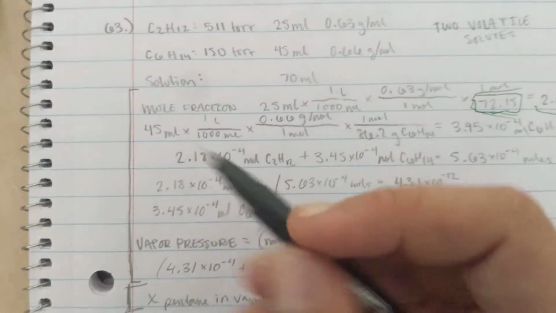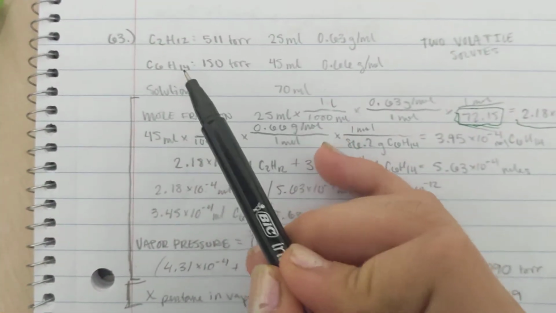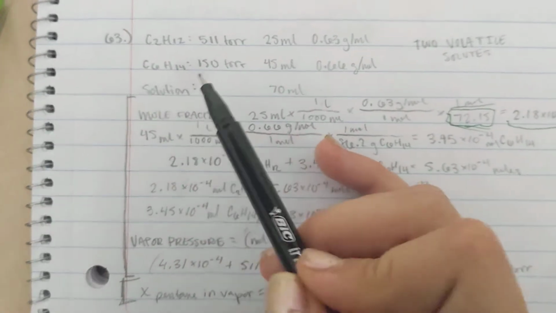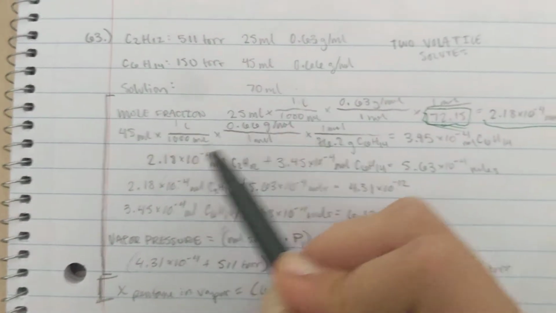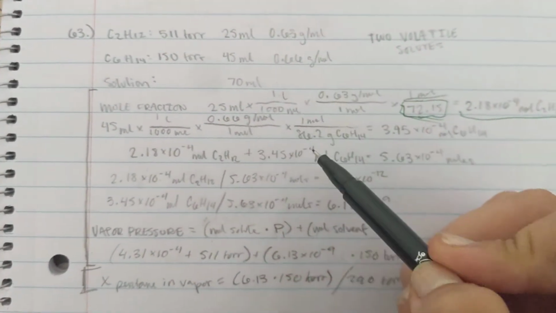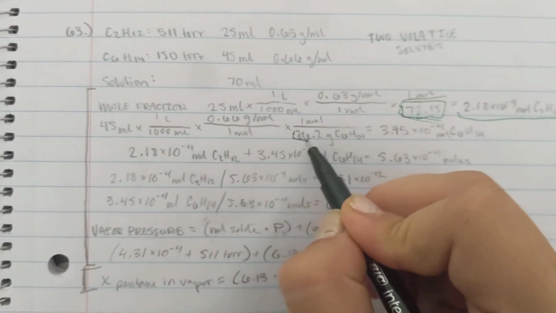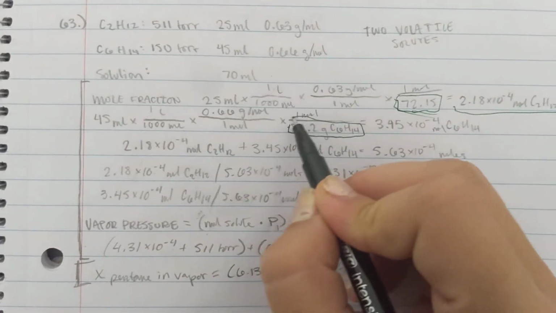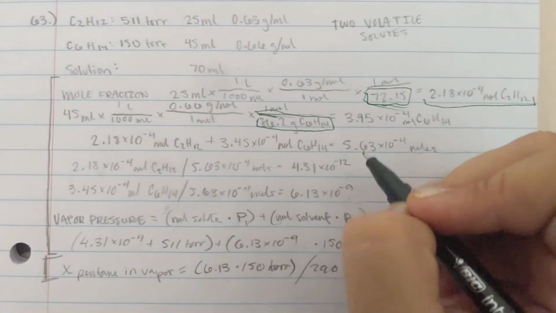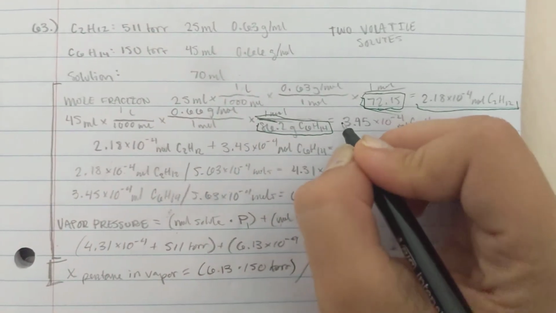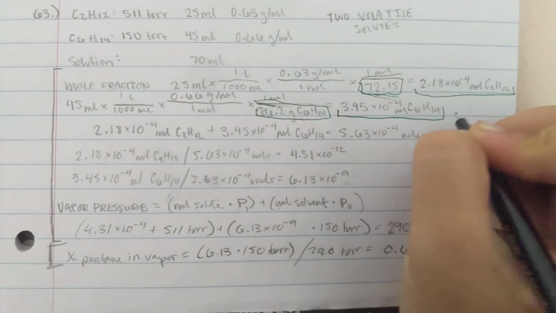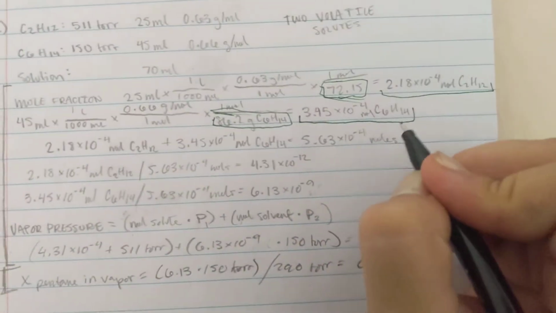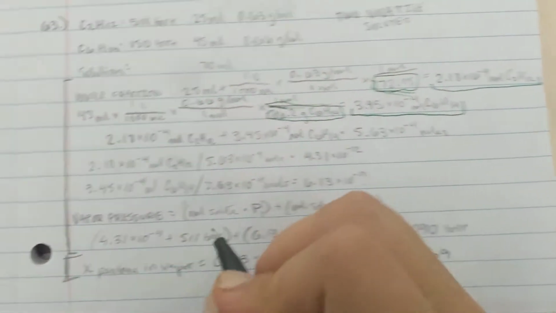We're going to leave that alone for a minute and calculate the moles of hexane by the same process. 45 is a given. This is our next calculated number, once again the molar weight. And we end up with 3.45 10 to the -4th moles of hexane.